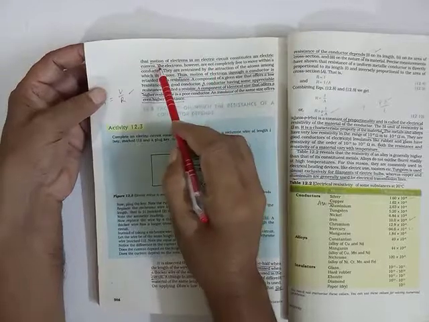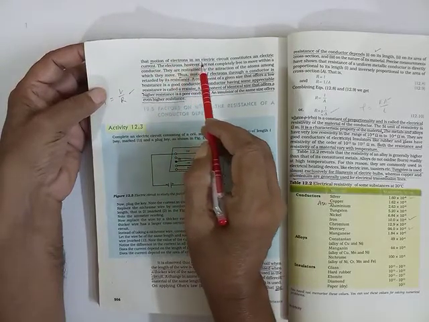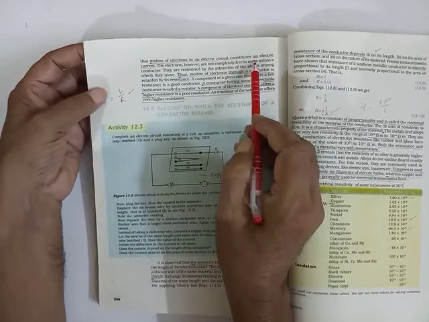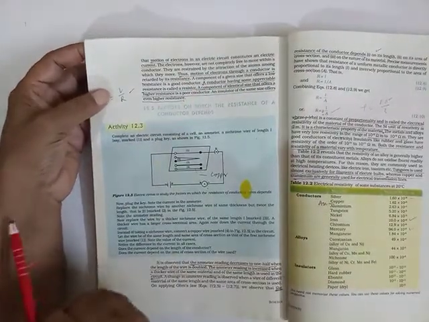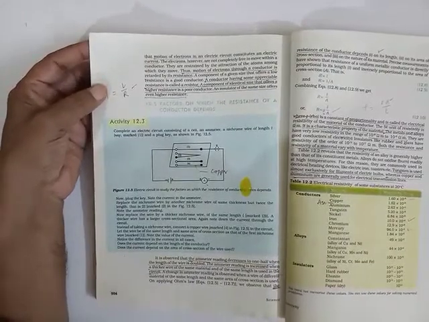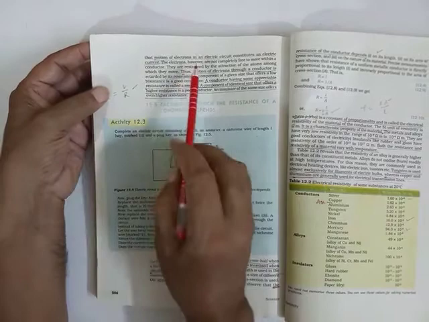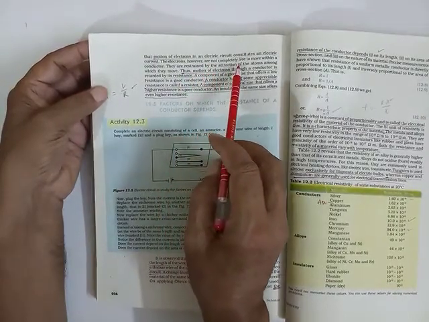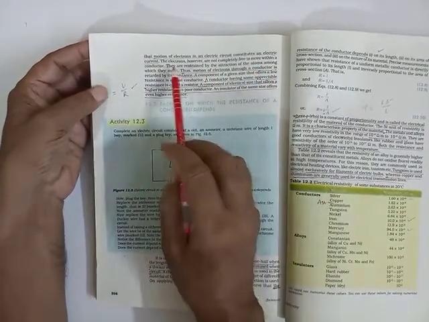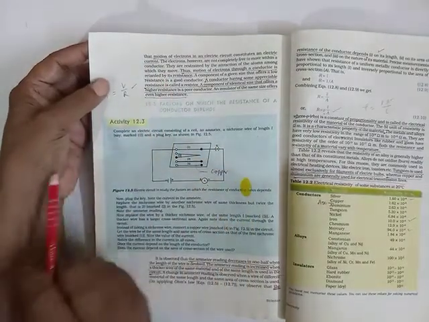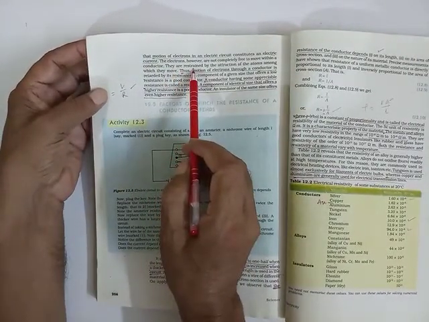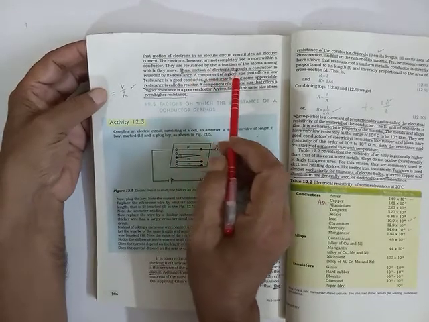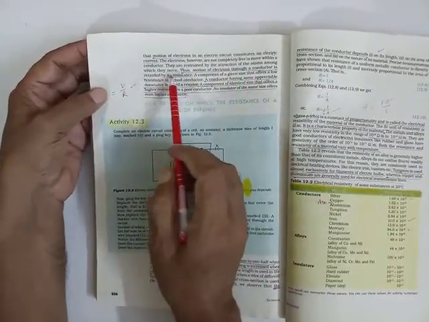So we know that the motion of electrons in an electric circuit constitutes an electric current. Charge means electron, the flow of electrons. Flow of charge means flow of electrons. Electrons, however, are not completely free to move within a conductor. They are restrained by the attraction of atoms among which they move.